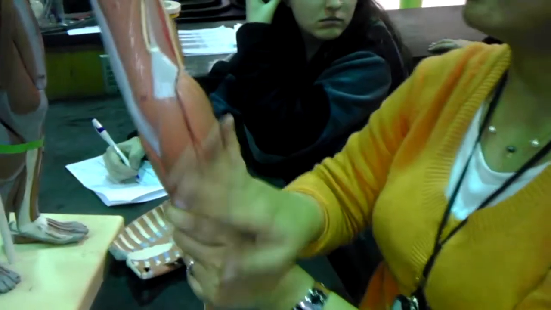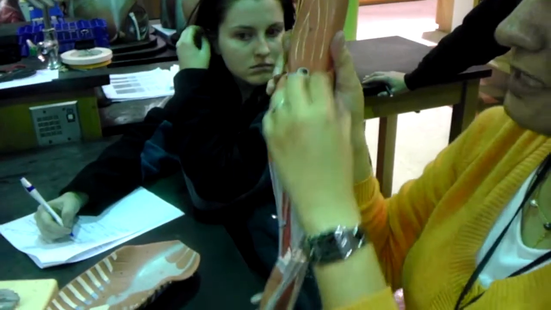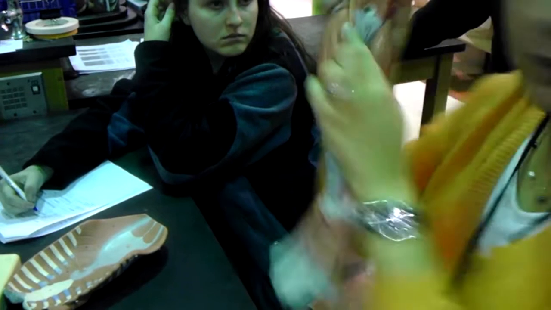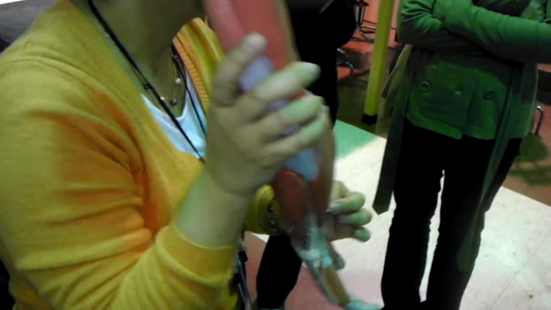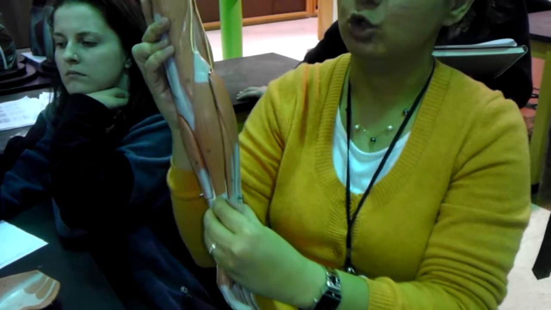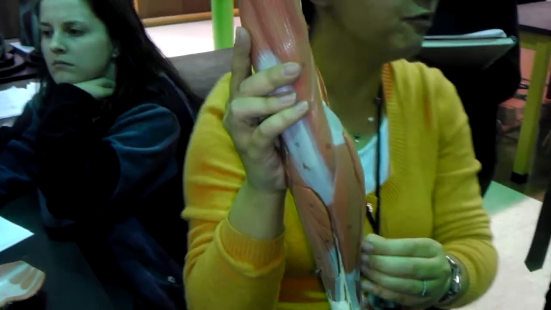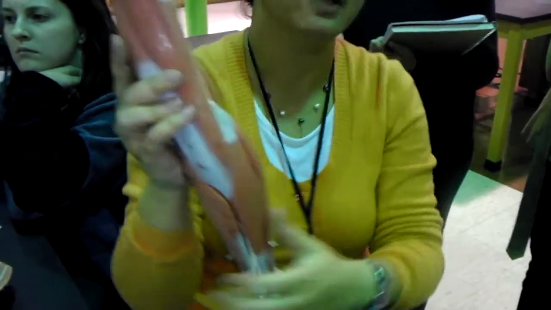All right. So these are the muscles that you have at the anterior part. Again, this one is brachioradialis. This small one here is pronator teres. This one is flexor carpi radialis. This one is flexor carpi ulnaris. Between these two, you have palmaris longus, right?